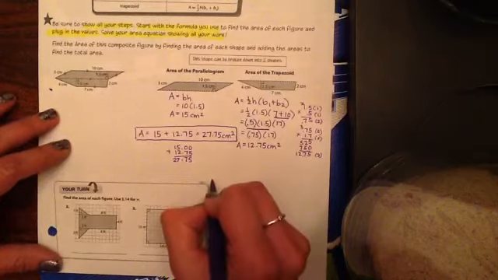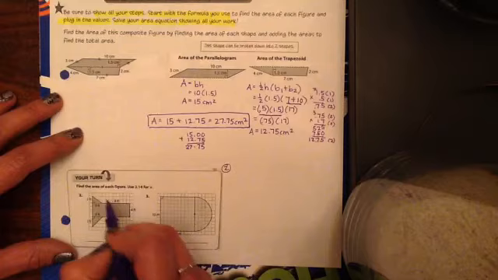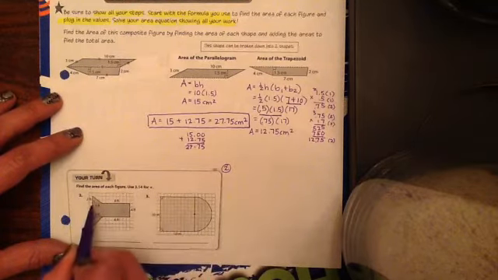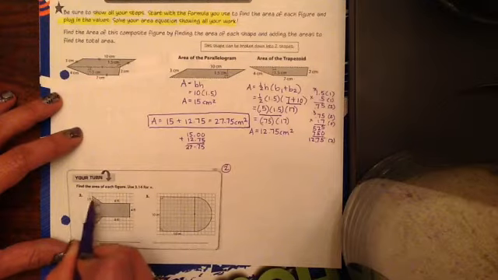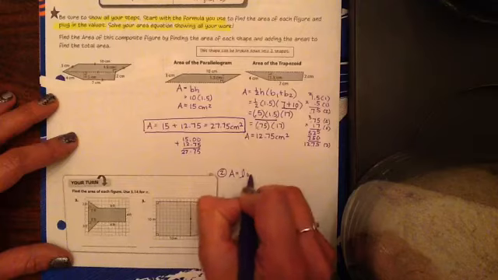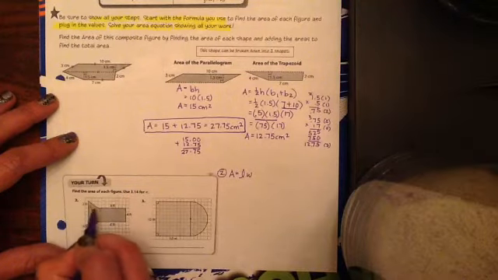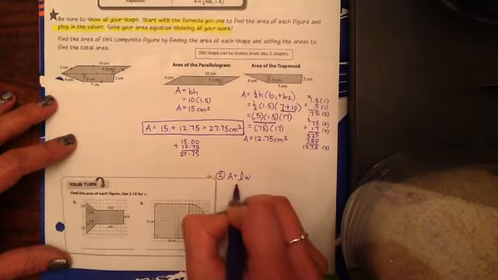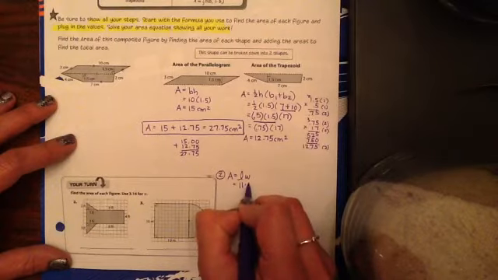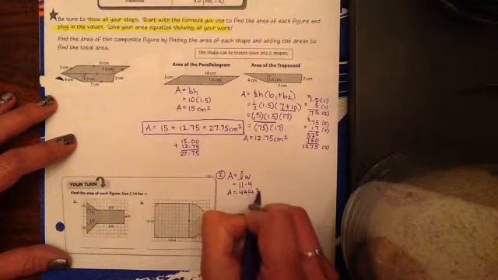On number 2, you might have split it up differently than I am going to split it up, because you could have done a trapezoid and a rectangle. I looked at it as one long rectangle with 2 triangles. So I'm going to start with my rectangle formula, length times width. Notice that from here to here is 8, but we've got to add on these 3 feet over here. So my total length of my rectangle is 11. My width is 4, so I'm doing 11 times 4. The area of my rectangle ends up being 44 feet squared.